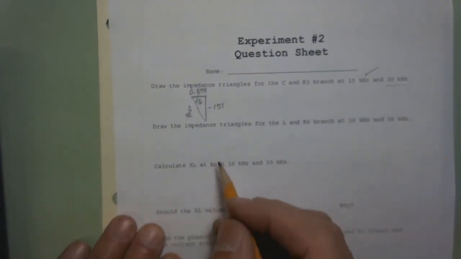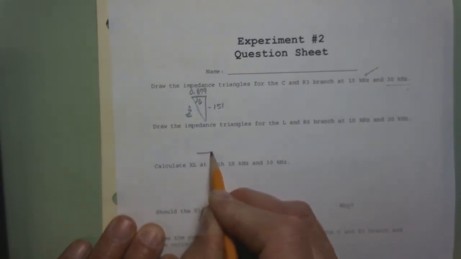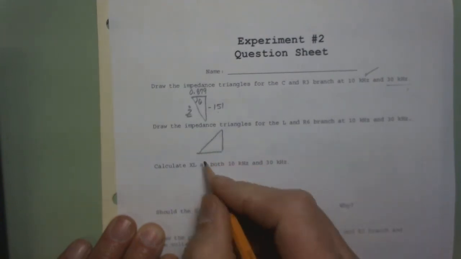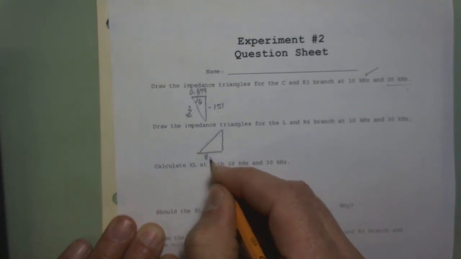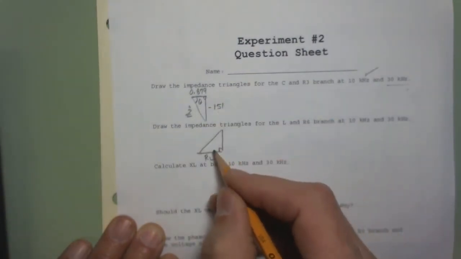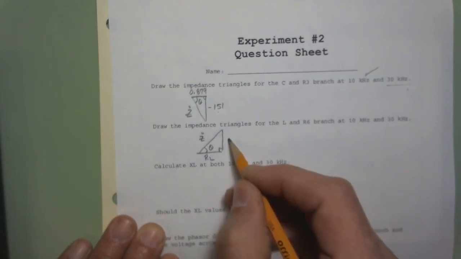How about the impedance triangle for the inductor? Well, I'm not going to go through that. You've got the data. You can go through that. But those triangles are going to look something like this, where you're going to have the resistance of the inductor and the theta there. And then you're going to have what? The omega L, right? And as it goes from 10K to 30K, you're going to expect that to change.